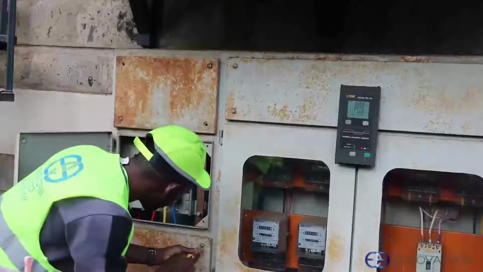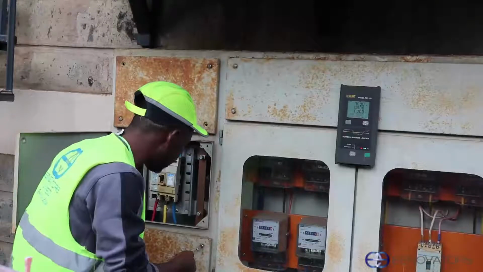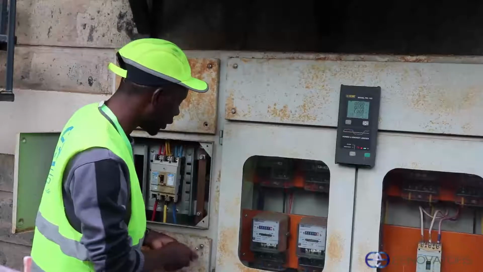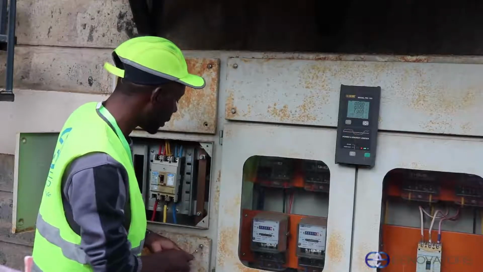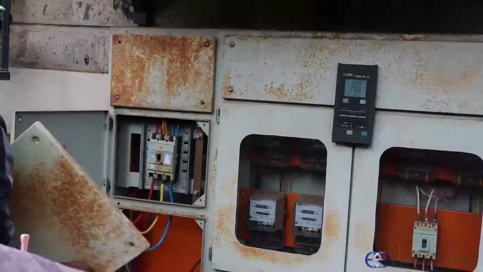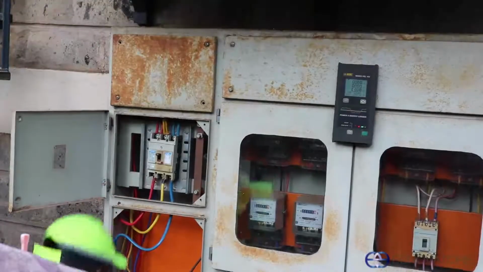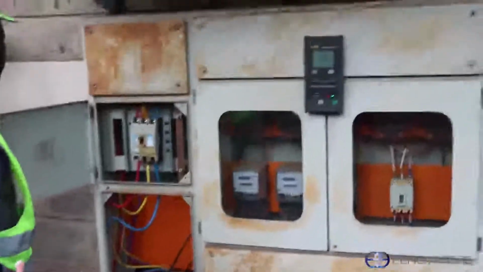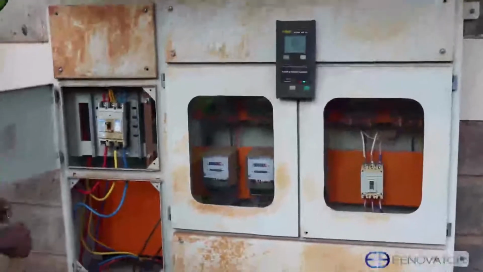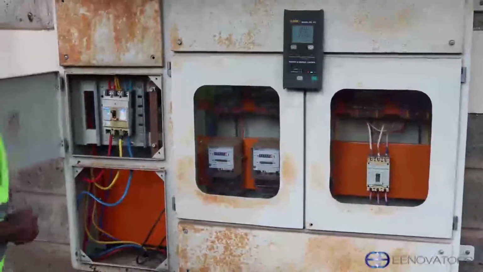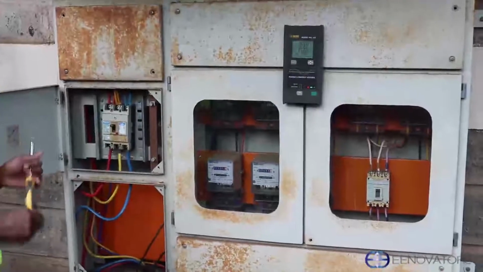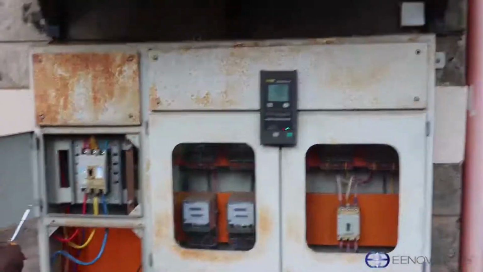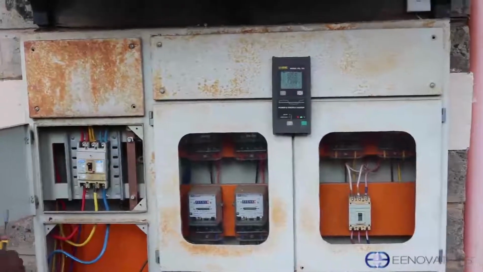I'll just try to open the bottom side of the board so that I can assess if it will be possible for me to install my PEL at that point. So that is the bottom part of the board. Again, I can see it has quite enough space, but my challenge will be where to clip my clips. Remember, we said these clips are clipped on the live phases for them to transfer the voltage data into equipment.